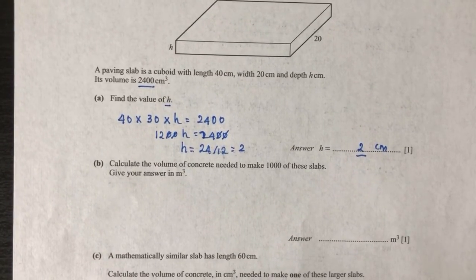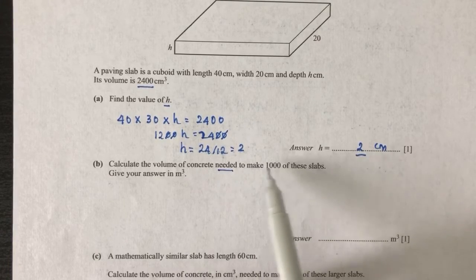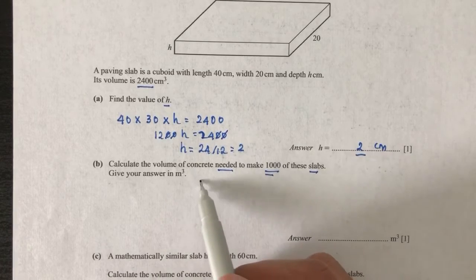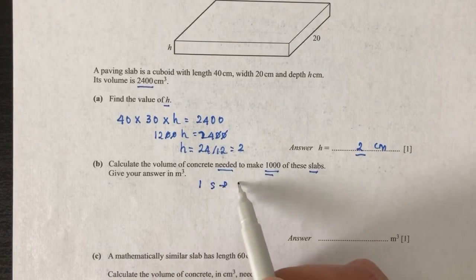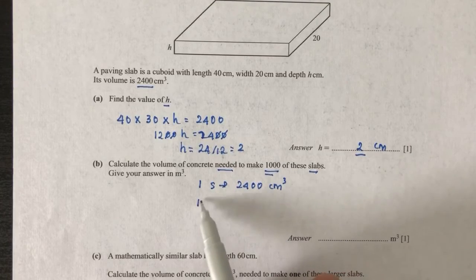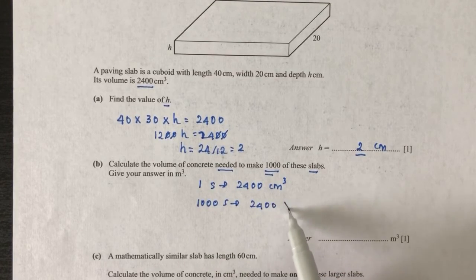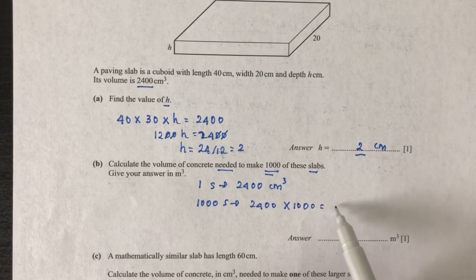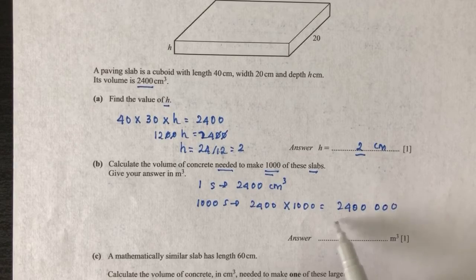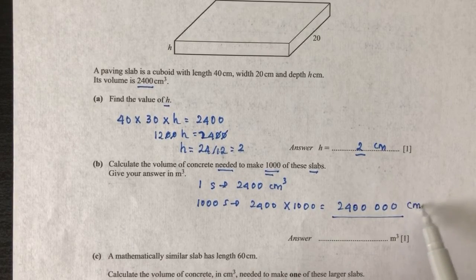Okay, so now moving on to part B. Calculate the volume of concrete needed to make 1000 of these slabs. So one slab is 2400, so for 1000 we have to multiply by 1000. That will be 2,400,000, and that is your answer in centimeters cube.